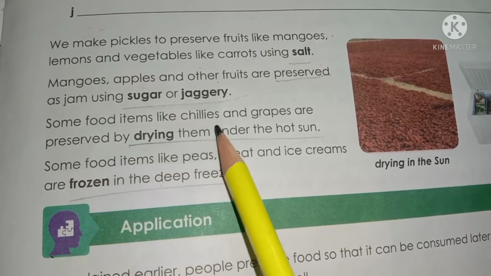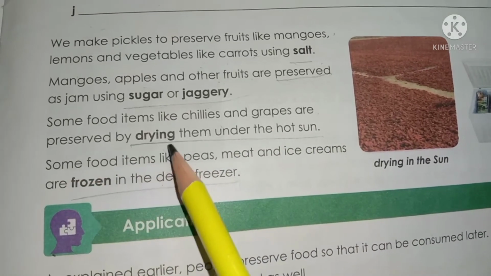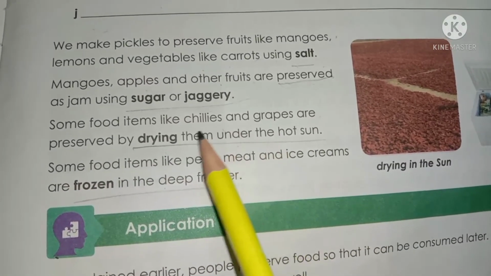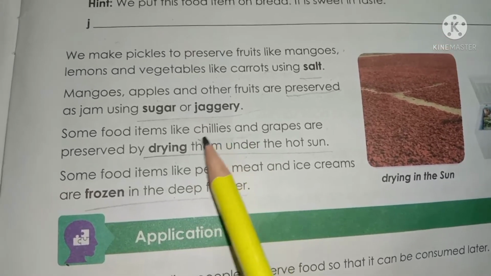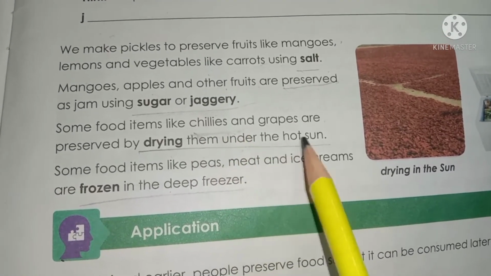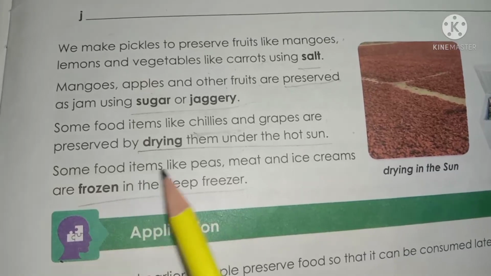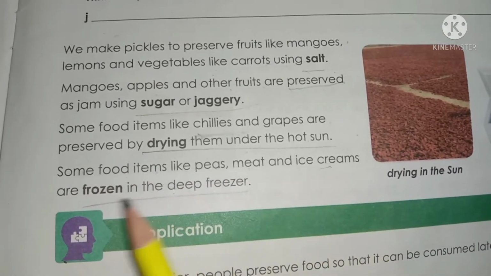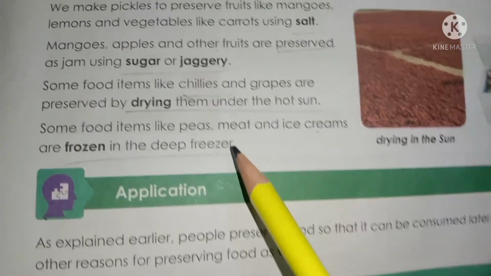Some food items like chilies and grapes are preserved by drying them, that is red chili. Like dals, red chilies also they will dry under the hot sun. Some food items like peas, meat and ice creams are frozen in the deep freezer.